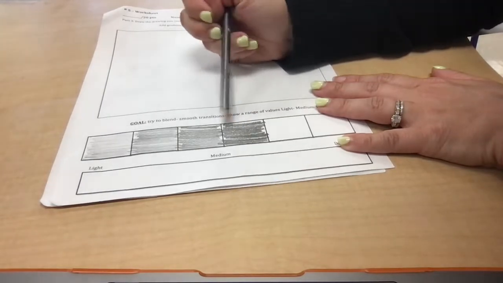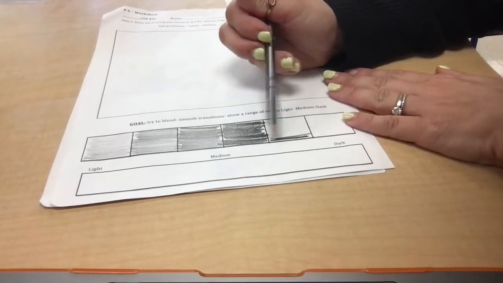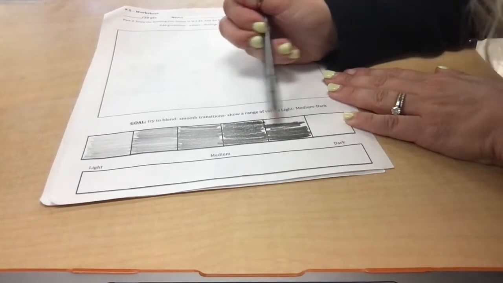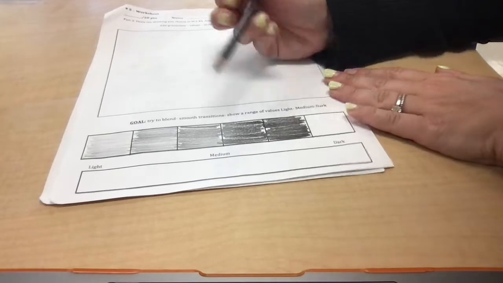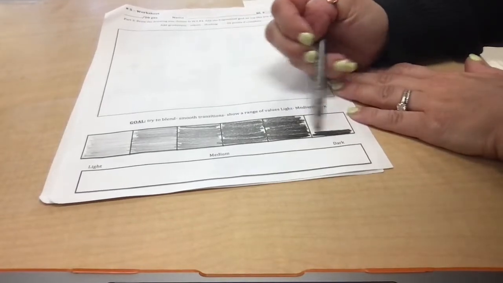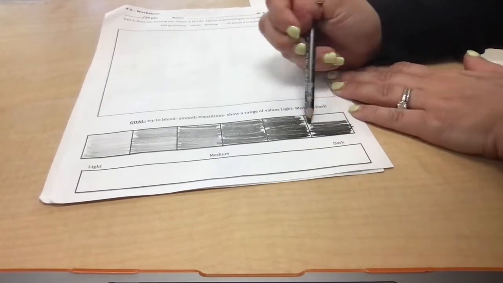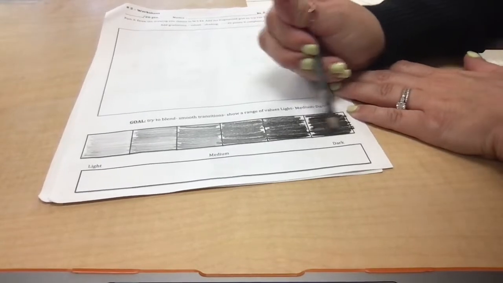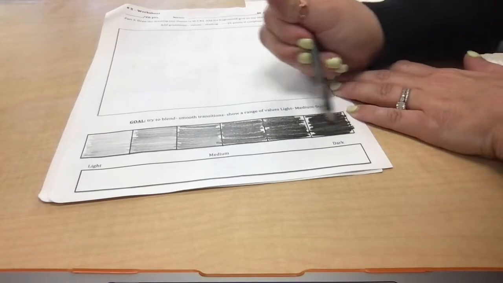This doesn't have to be anything beautiful or neat. I'm going a little darker here. So you're going to see me making that transition. And here I'm going to press pretty heavy. You will show your art teacher this, me or Mrs. Young, so we could check it. But it should go from light to there.